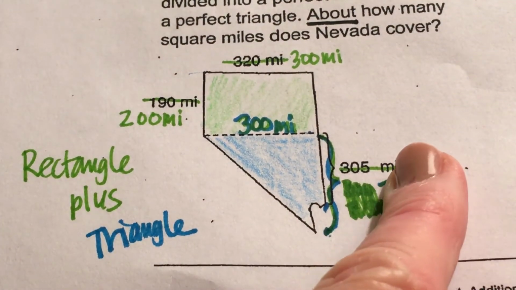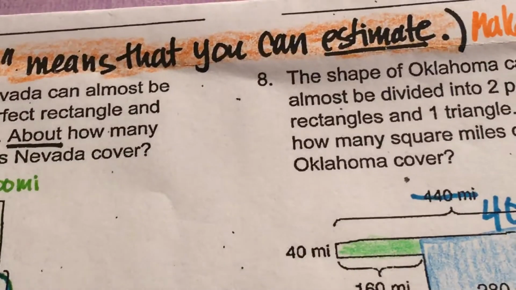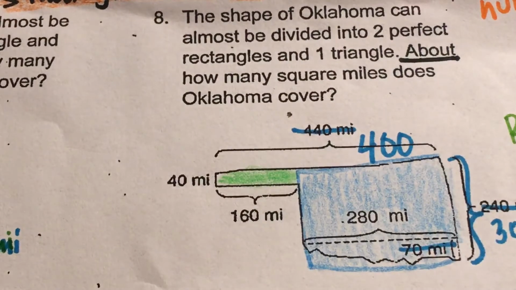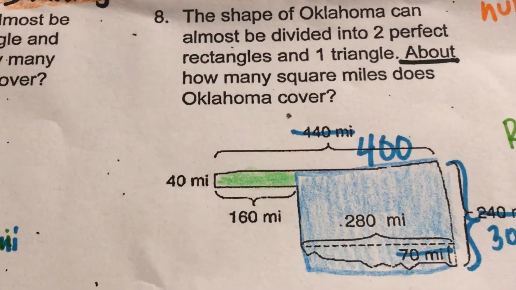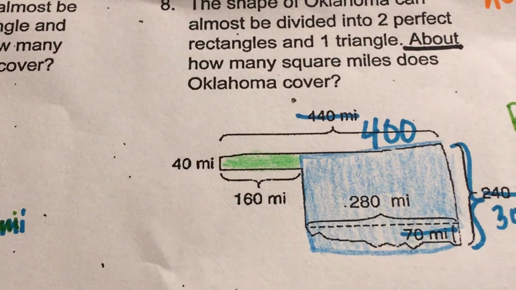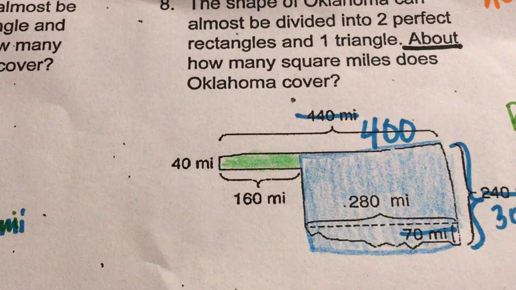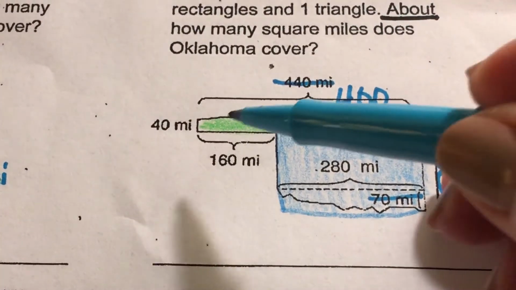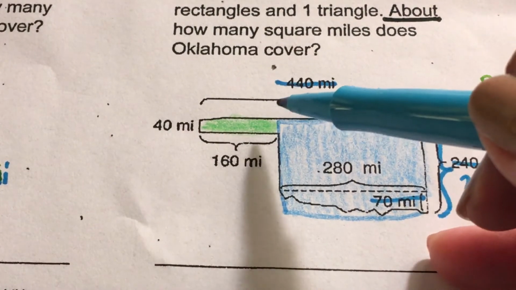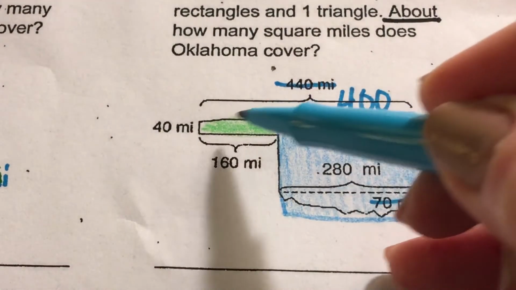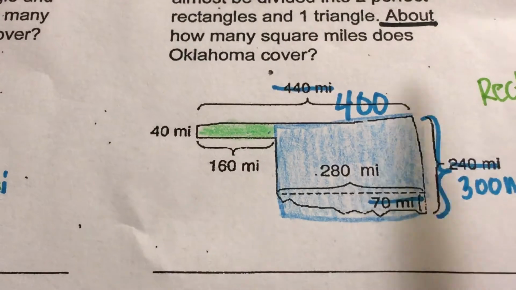And this last one, this is Oklahoma. Okay, so they're saying that they would divide it into 2 perfect rectangles and a triangle. And I'm sort of thinking, why? Why can't you just make it into 1 rectangle? I'm not sure. Okay, so let's look first at this little section. This little section is just what it is, right? That is literally the panhandle of Oklahoma. If Oklahoma were a pan here, that's the handle you'd hold it by. It's the handle of the pan. It's 40 by 160, so that part is all set.